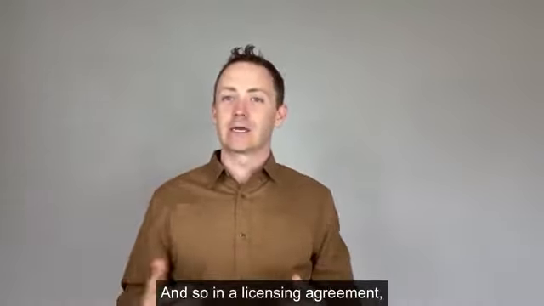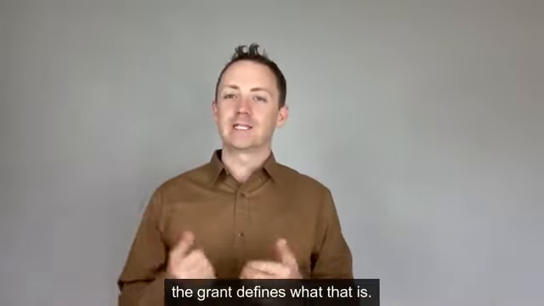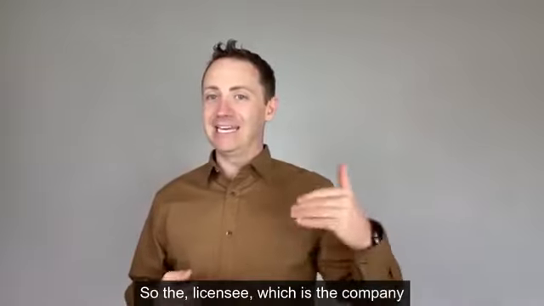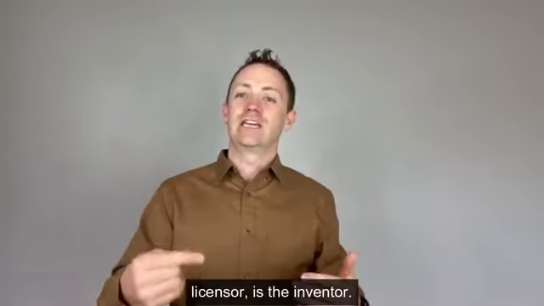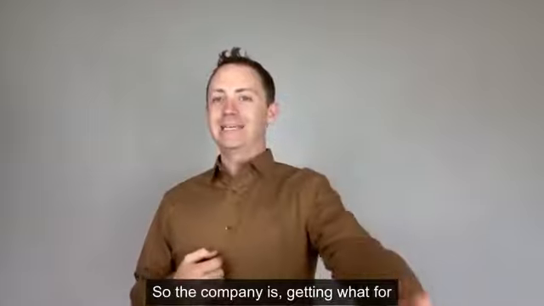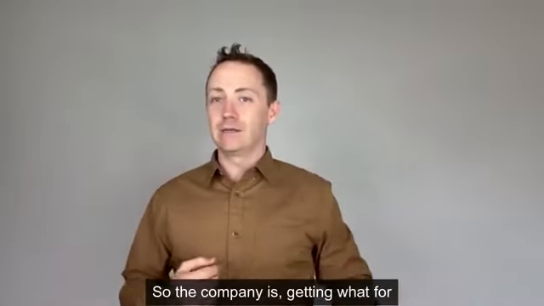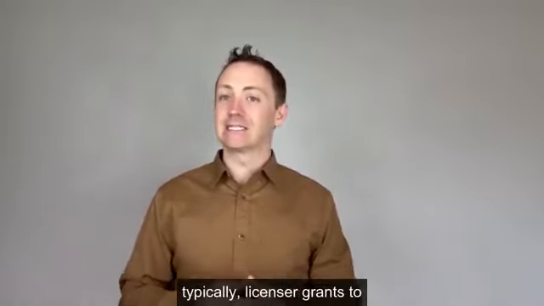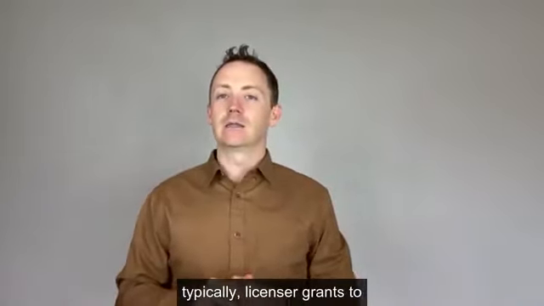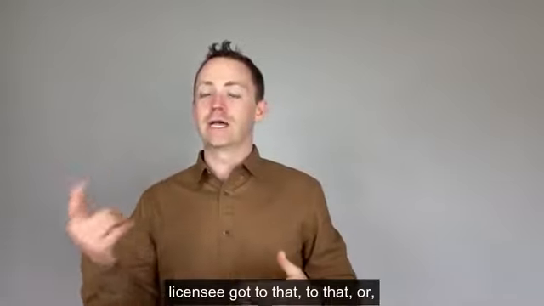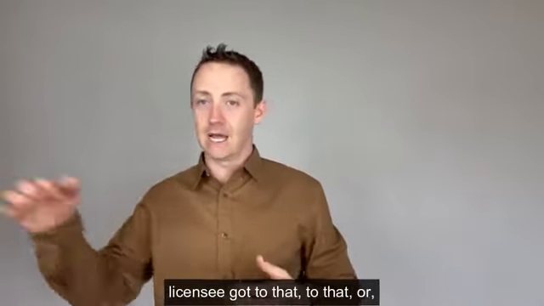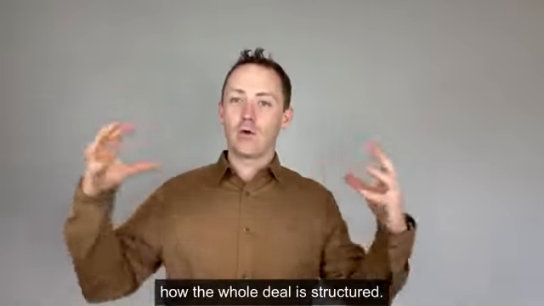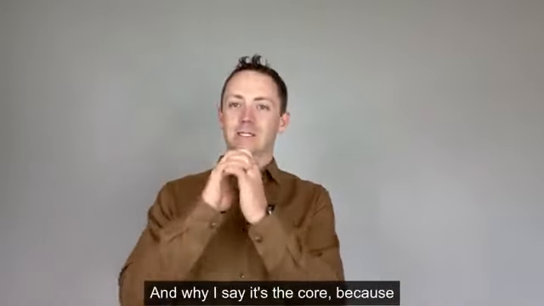And so in a licensing agreement, the grant defines what that is. So the licensee is the company, the licensor is the inventor. So the company is getting what for what. And so when the grant is structured, the grant says typically, licensor grants to licensee, and that is how the whole deal is structured and why I say it's the core.